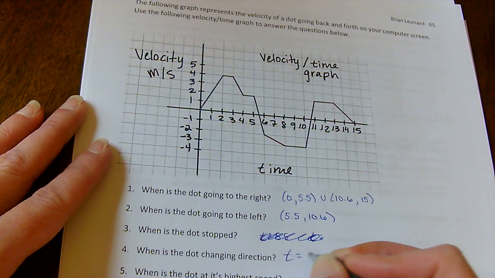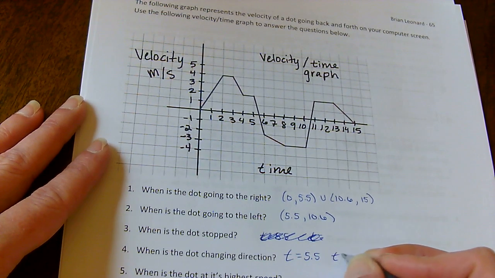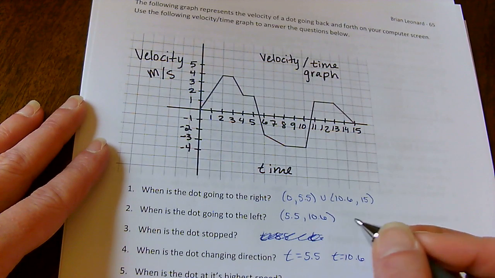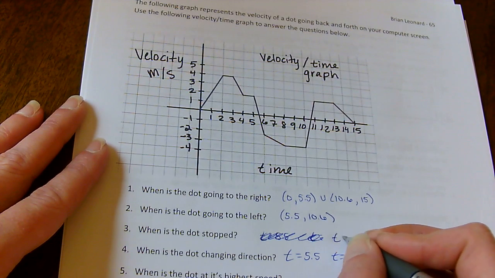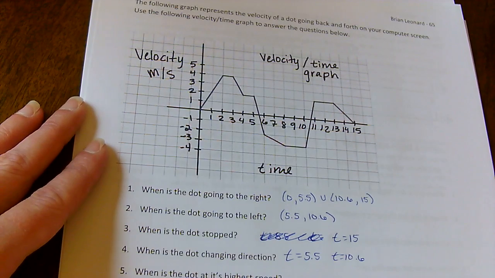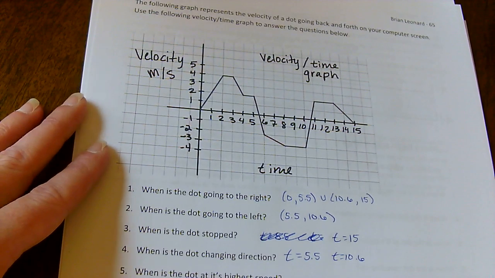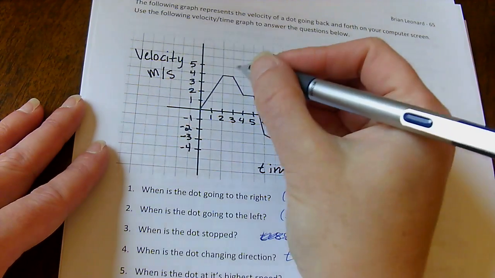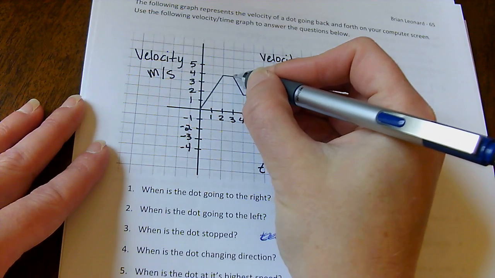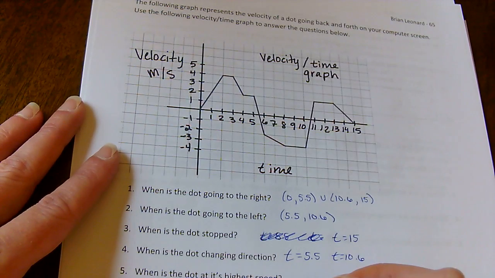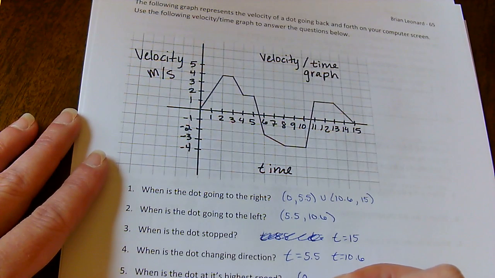I wasn't reading. When is it stopped? Well, it stops at 15. That's when the velocity goes to 0 and stops. When is the dot at its highest speed? Maximum. So between 2 and 3.